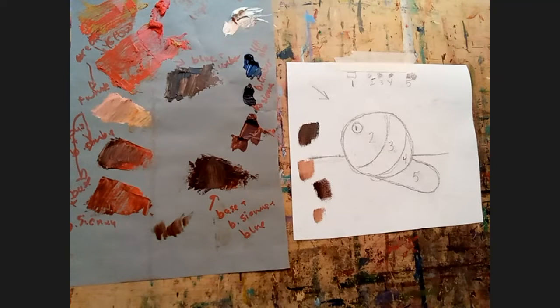Whoa. I think Marion's already on the way. She knows the difference between cool and warm. I'm still having problems with that. We're playing with that a lot.